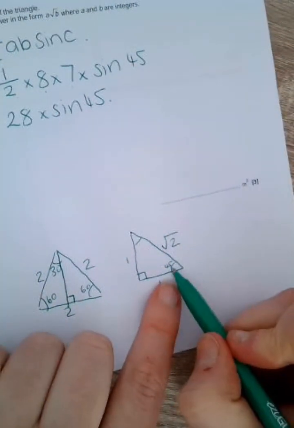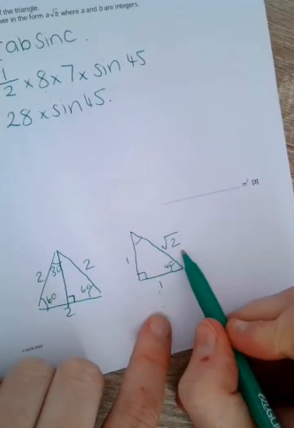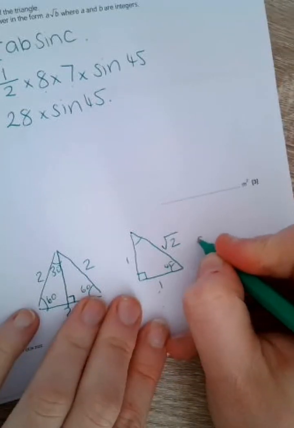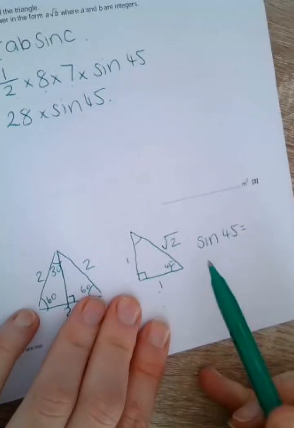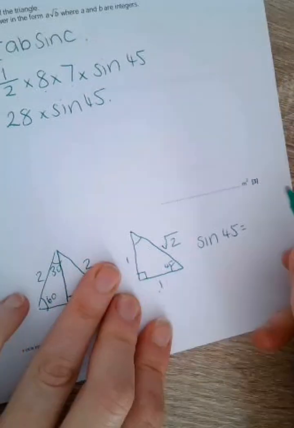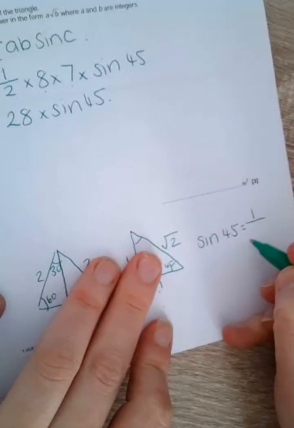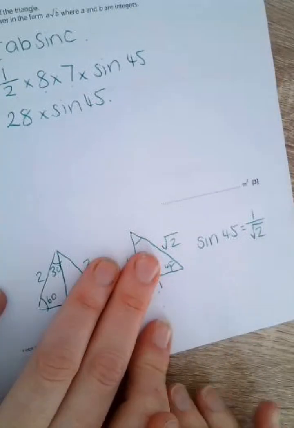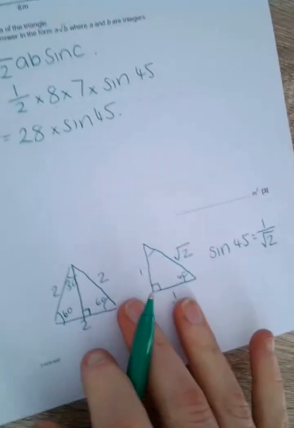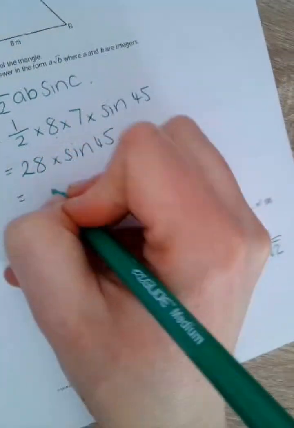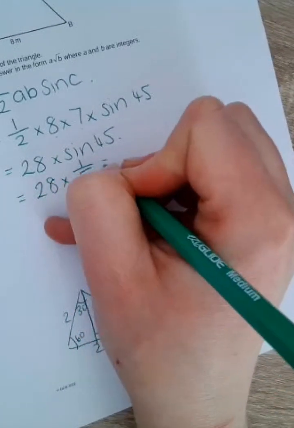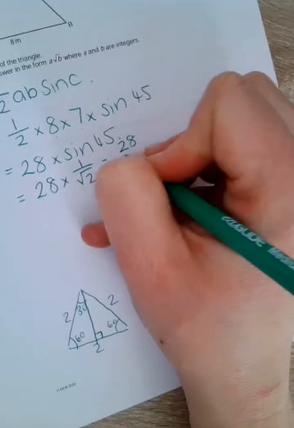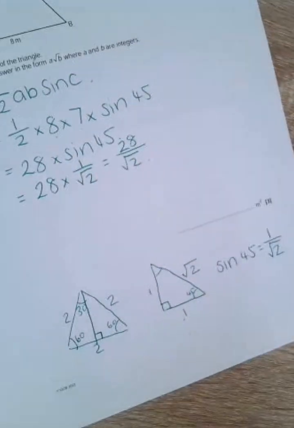So 45-degree angle down here, 1, 1 and 2. So if I want sine 45, opposite is 1 over the hypotenuse root 2. So 1 over root 2. So that's what I'm going to change this to now. So 28 times 1 over root 2, which leaves me with 28 over root 2.